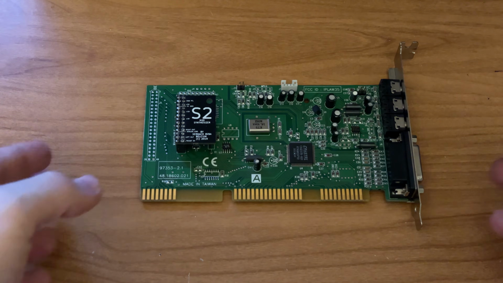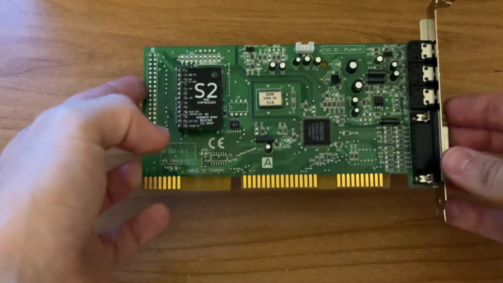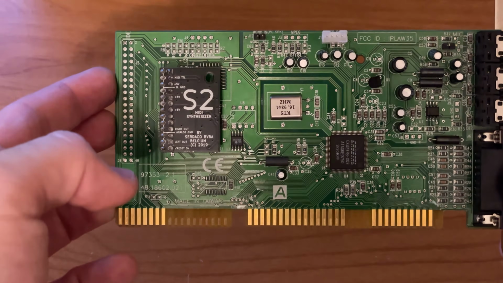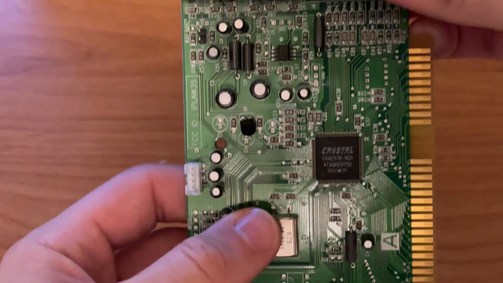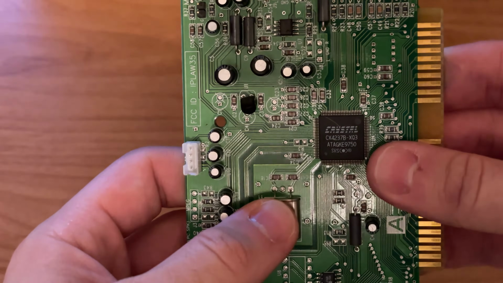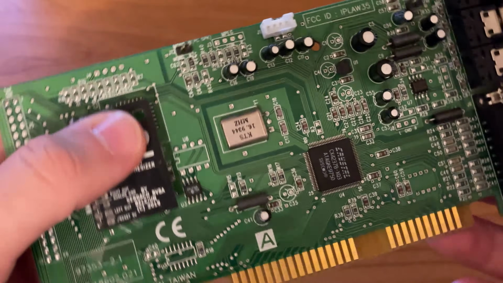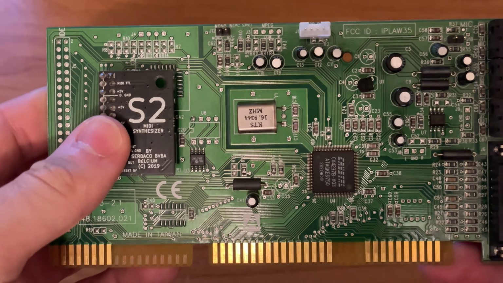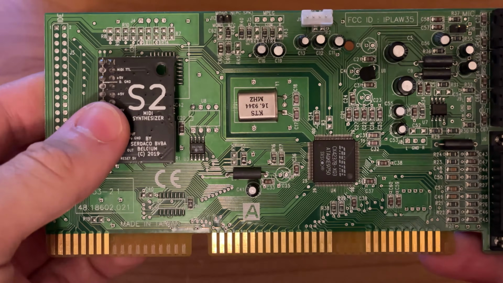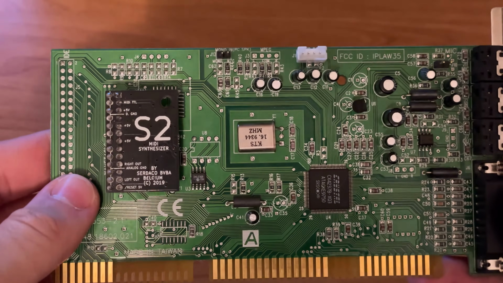Before we get to that, let's talk a little about this. This is the AOPEN AW35. It's a very simple sound card using a Crystal CS4237B, and yeah, it has Sound Blaster Pro compatibility, it's a 16-bit ISA card, you know the drill, nothing special.